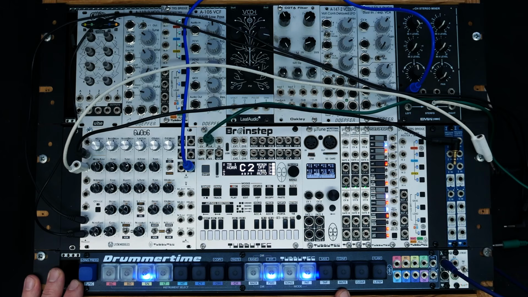User interface. In this video I show Drummertime in the 74 HP version, but the same features also apply to the 60 HP 1U, 4 HP 3U version. First I would like to say a few words about Drummertime's user interface, inputs and outputs. There are 8 instrument trigger outputs here. There's a clock input or output that doubles as MIDI input. And here is a reset or run stop input or output that doubles as a MIDI output.